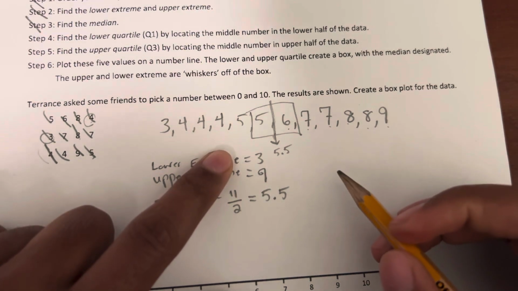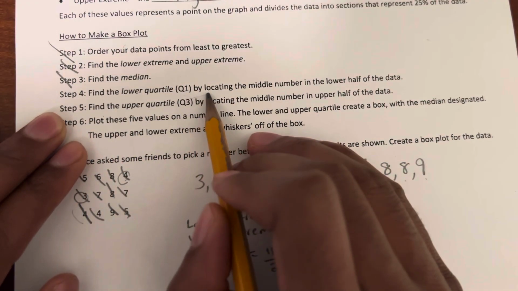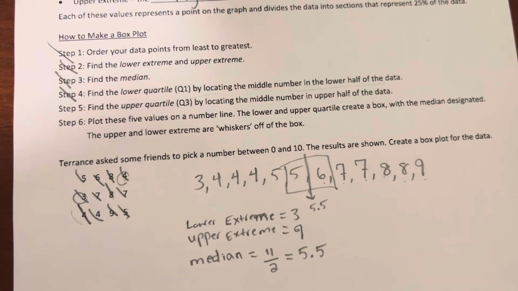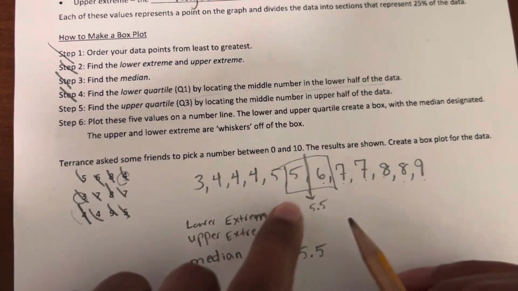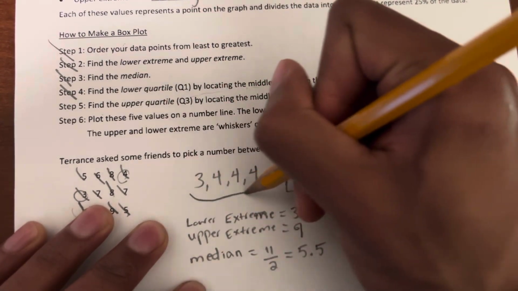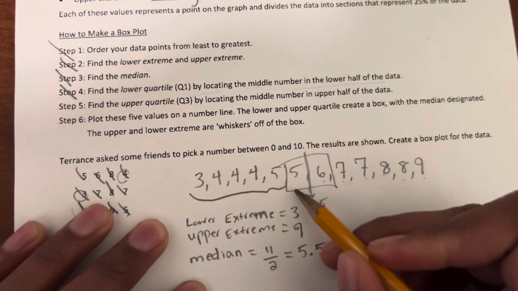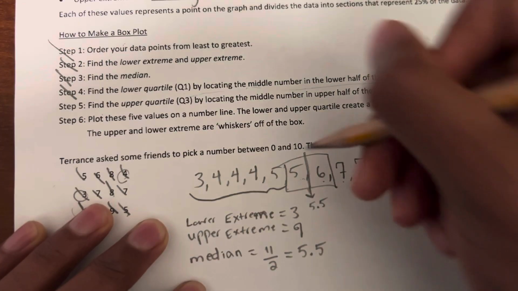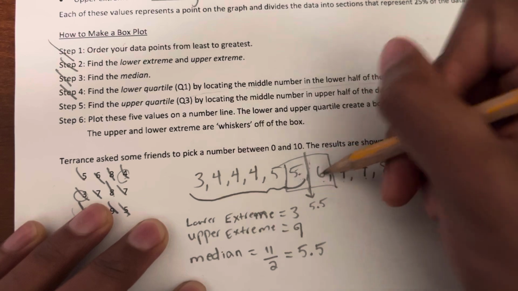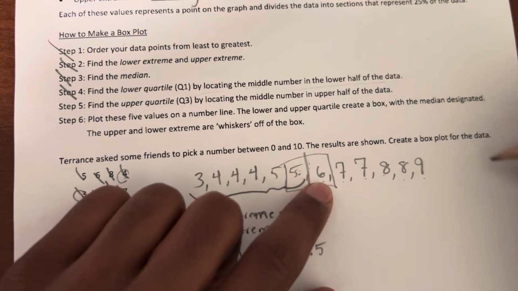Now, this is where it gets fun. Find the lower quartile, Q1, by locating the middle number in the lower half of the data. This is the lower quartile, the first 25%. See what I just did there? I almost accidentally omitted my 5. Don't do that. Include your 5 because your median is in between the 5 and the 6. So that means the 5 is a part of the lower quartile and the 6 is a part of the upper quartile.